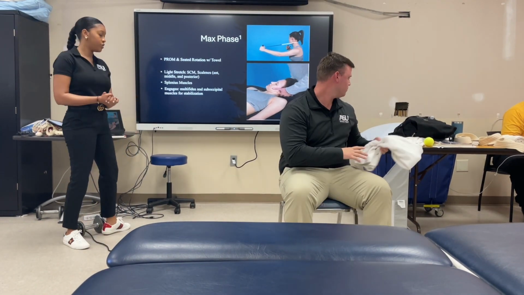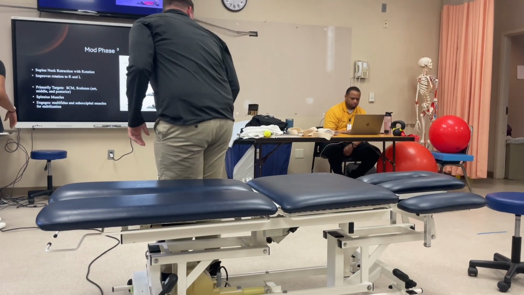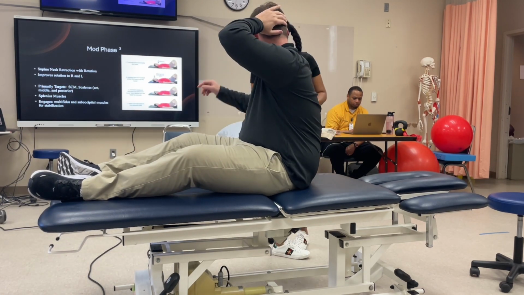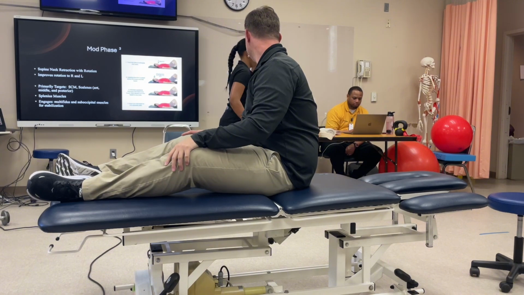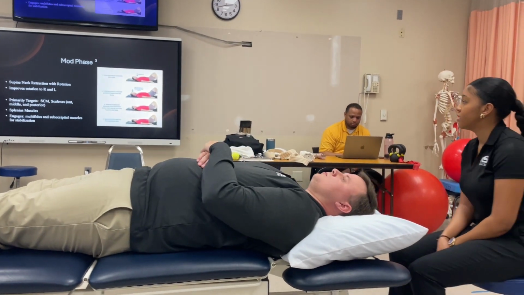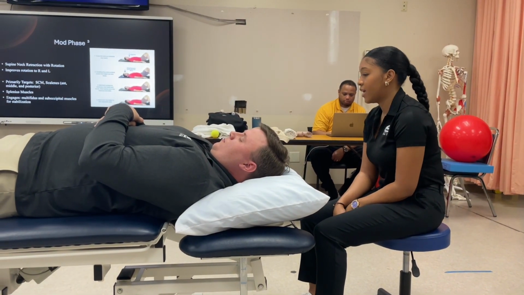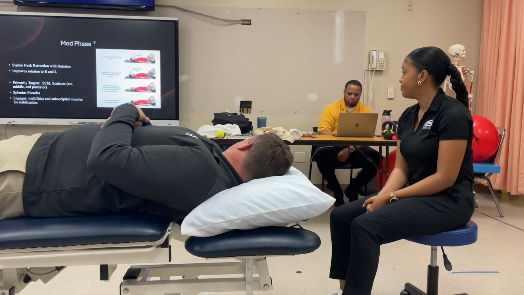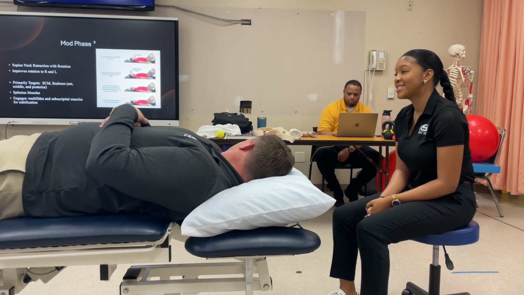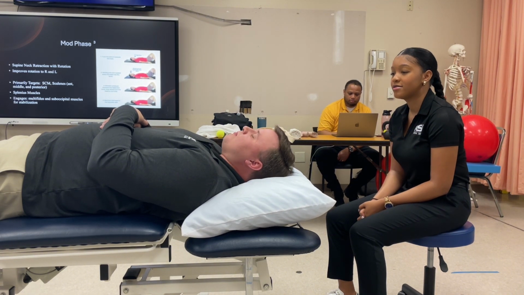Next, I'll have you on your back. We're going to do some supine neck retraction and rotation. Okay, we'll have him on his back. I'll just instruct him to tuck your chin into the pillow. Hold that and rotate your head to the right, or your neck to the right. And you're maintaining that chin tuck the whole time. Okay, go back to the center and then the opposite direction.